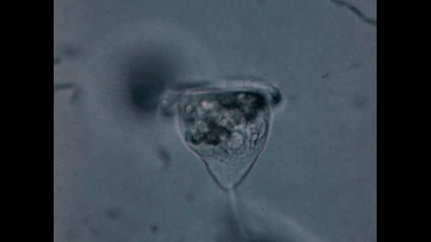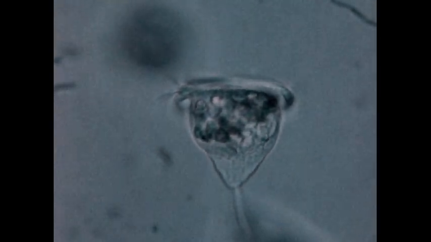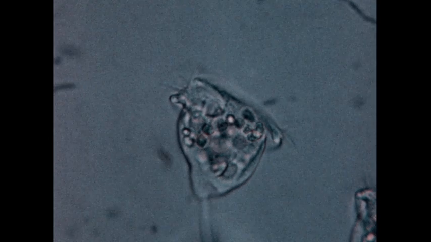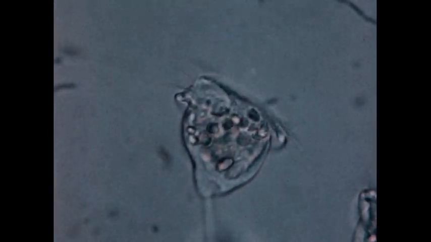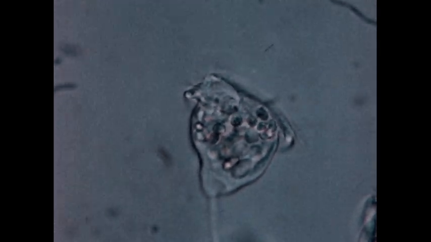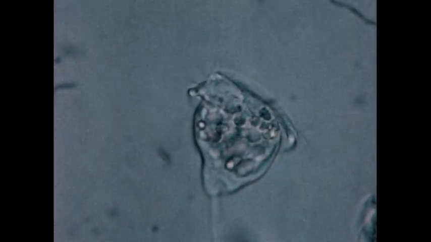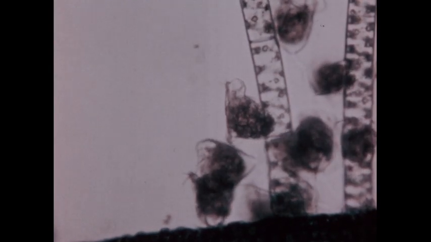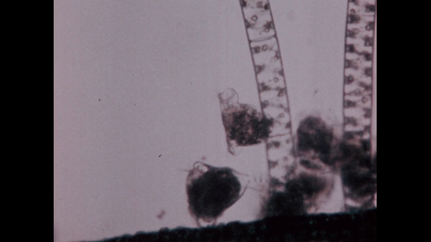The rapid beat of the cilia creates a whirlpool which sucks food particles into the gullet or throat. Vorticella is named for this characteristic whirlpool or vortex. The body is on an elastic stalk which anchors the animal to plants or stones in its feeding ground. The slightest disturbance causes a reaction like a coiled spring.